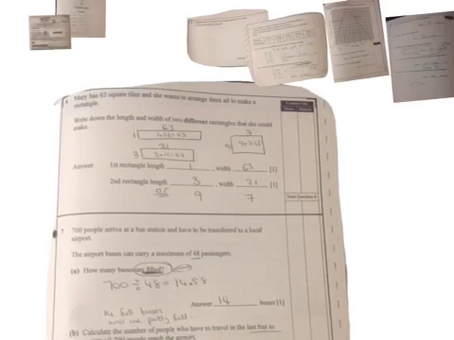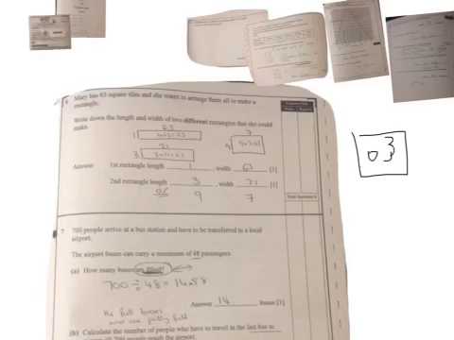Mary has 63 tiles, but they're square, and she wants to arrange them into a rectangle. Write down the length and width of 2 different rectangles that she could make. The key thing is that the rectangle must have an area of 63. So in other words, you have to think of 2 numbers that multiply to give you 63. That's the key thing, because it's square.